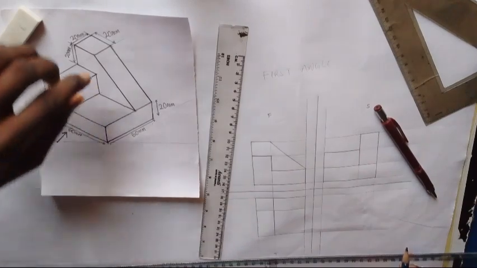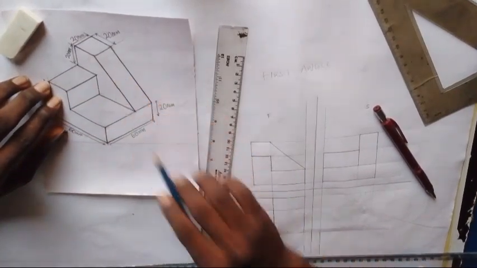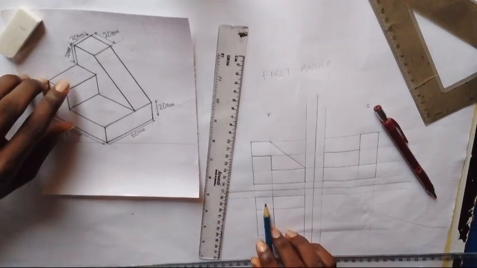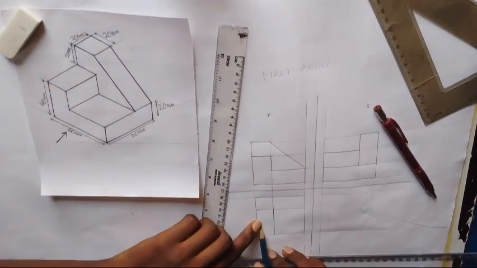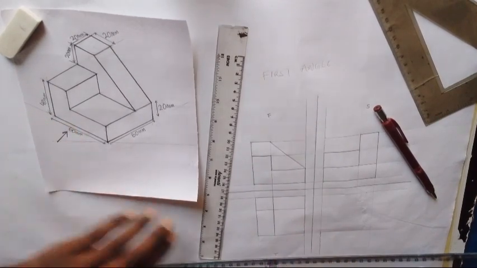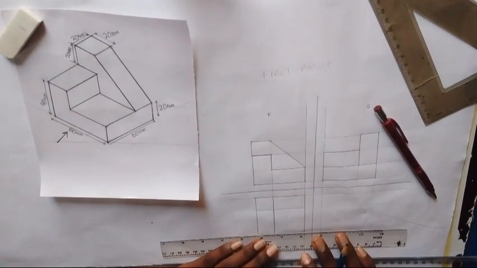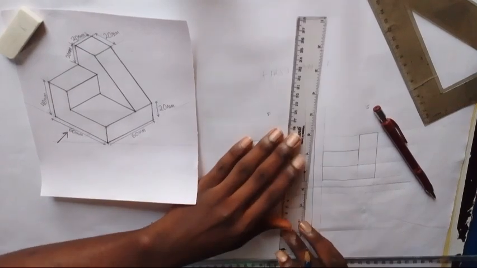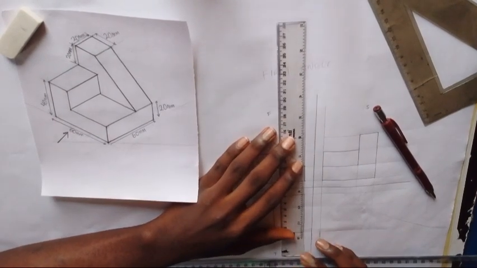This side, this surface, this is the same surface. This surface here, this is the same surface. Then this surface, this is the same surface here. Then this large surface, of course, we can see that is the same surface here. So let's just thicken our drawing. Just the parts we can see, we'll just thicken it out.